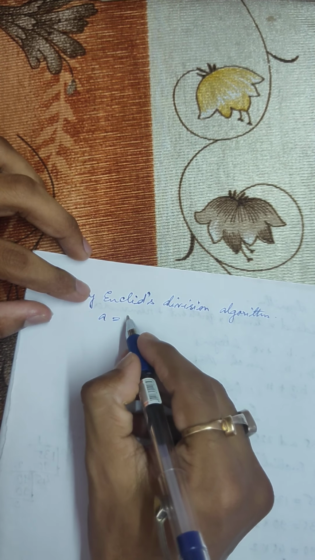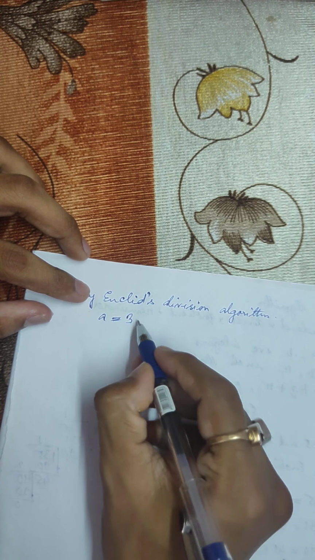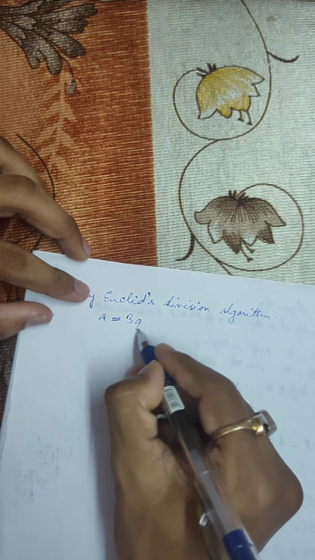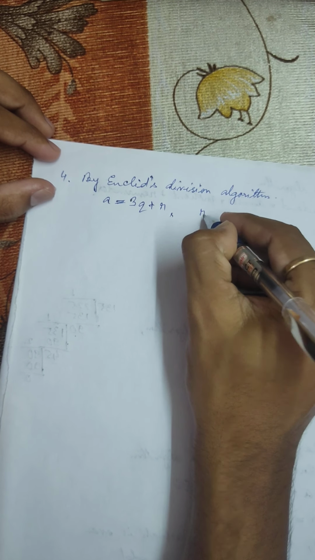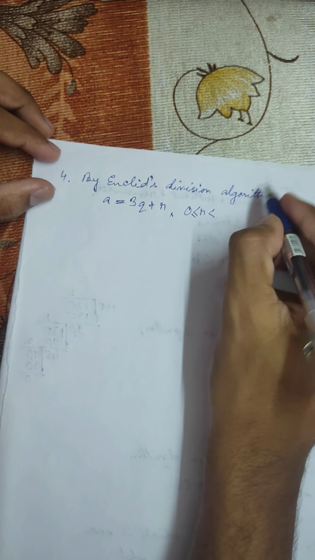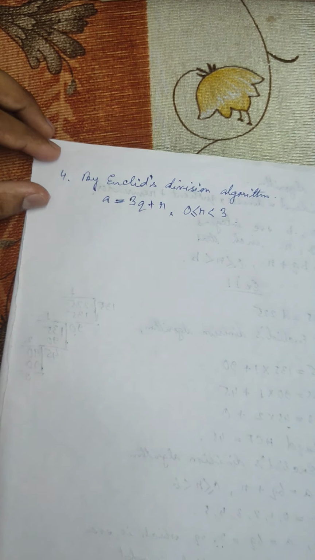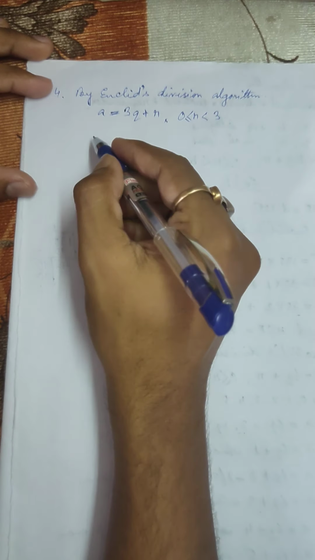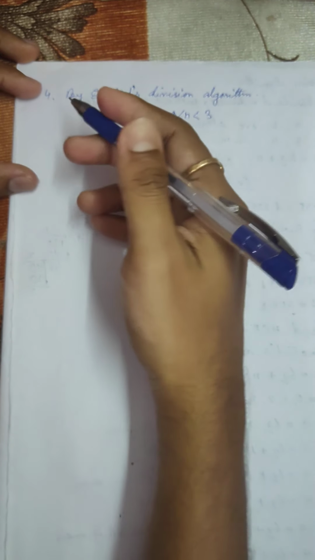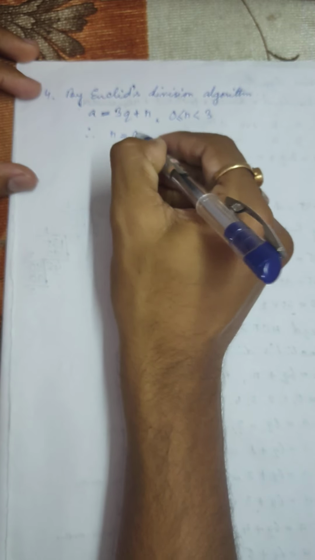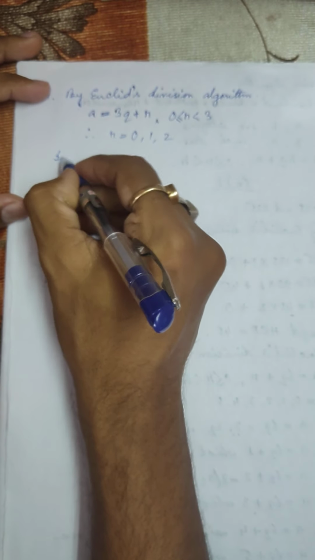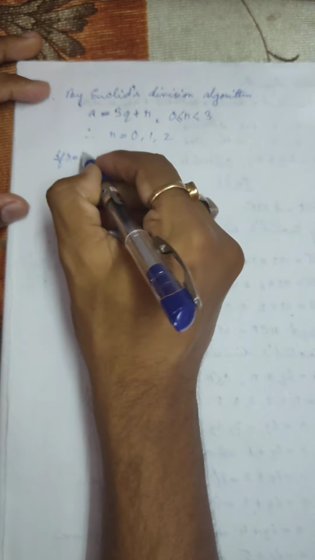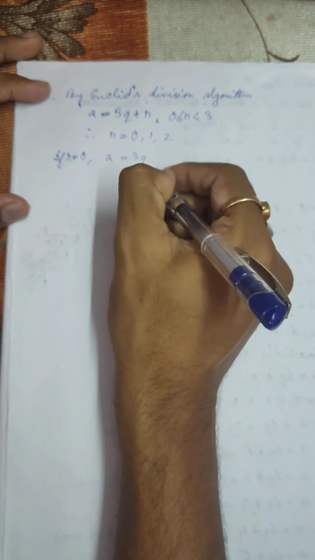a equal to 3q plus r, where here we shall consider 3 as the value of b, and r is greater than or equal to 0 and less than 3. Therefore r equal to 0, 1, 2, because r is less than 3, so we can go up to 2. So there are 3 values of r. If r equal to 0, then a equal to 3q definitely.